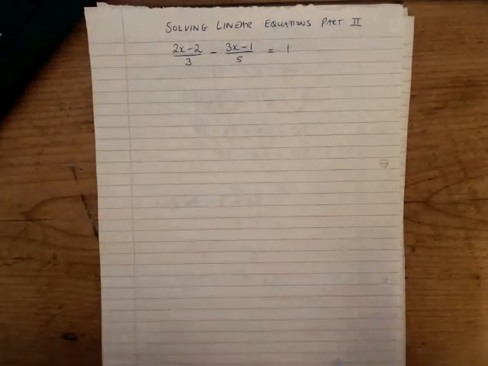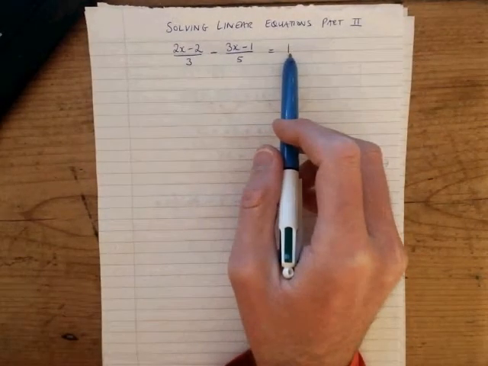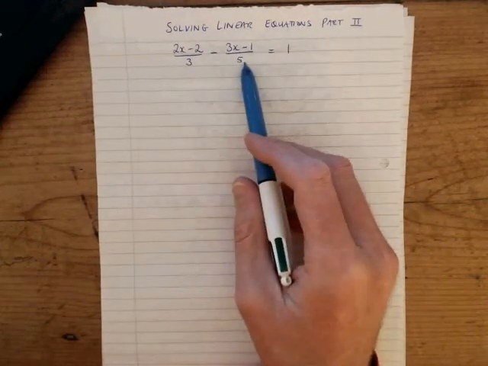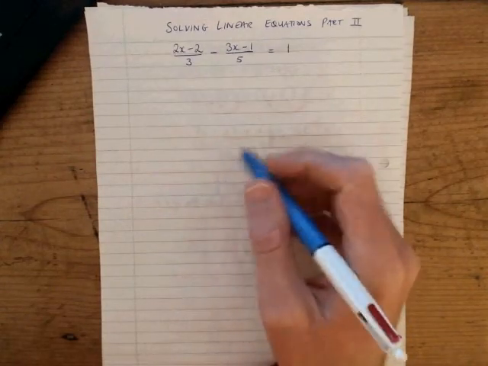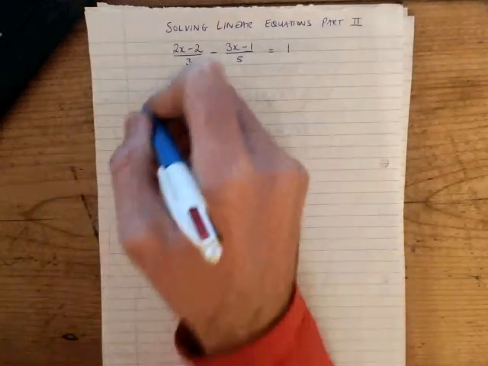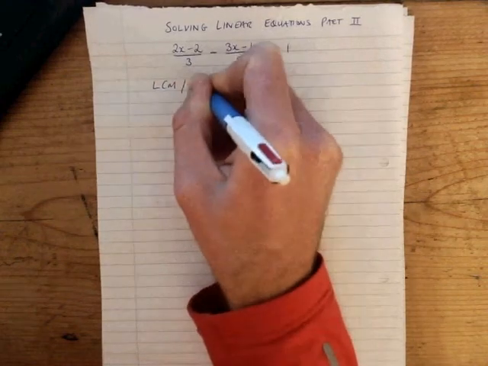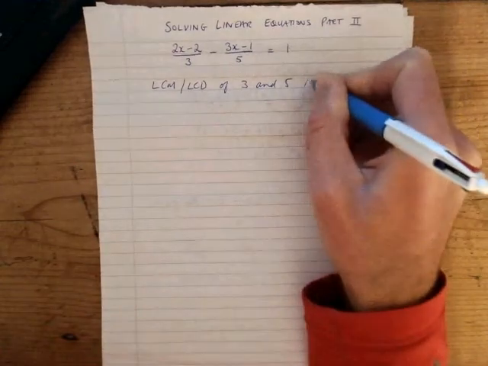So we look at 3 and 5 and ask: what number could we multiply each term by, this term, the other term, and the one on the other side, so that we'd be able to break these fractions, or get rid of the 3 and the 5? That's called the lowest common multiple, or lowest common denominator, whichever you want. The lowest common multiple of 3 and 5 is 15.